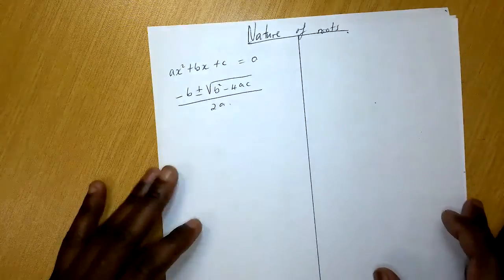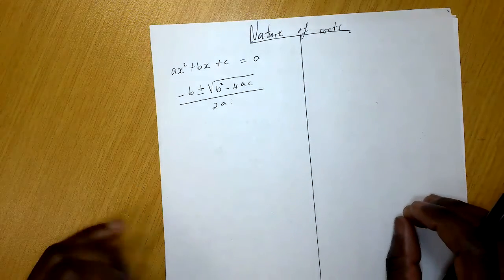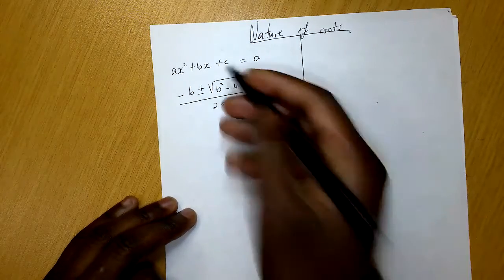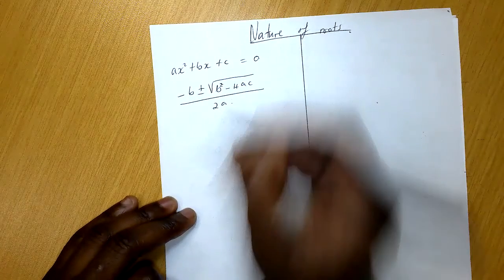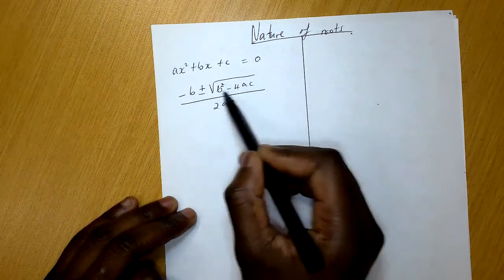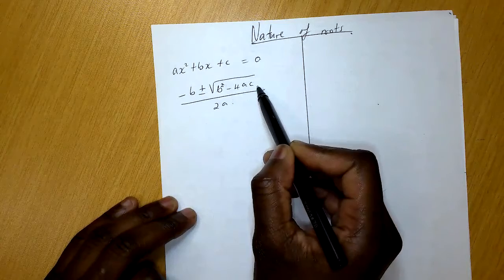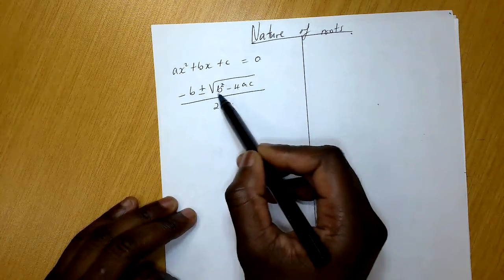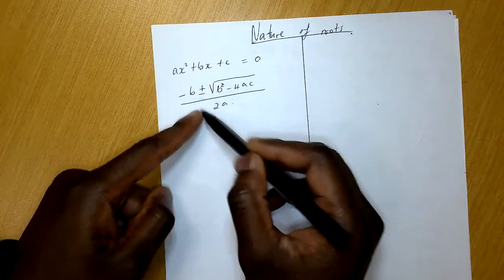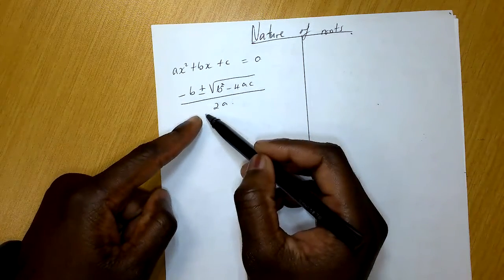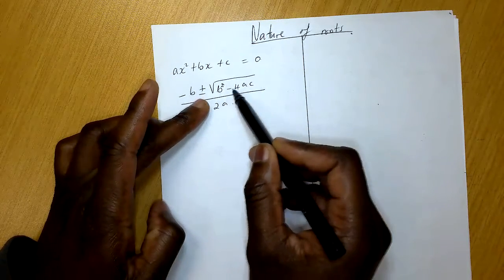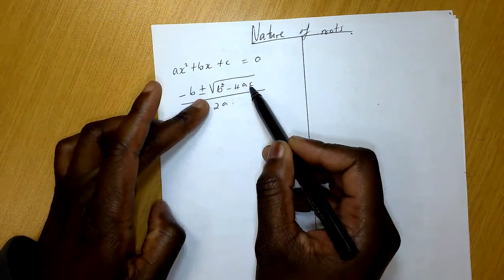So in whatever equation you're given, first you must be able to identify a, b, and c so that you can work it out. But now let's look into this formula. As you can see, inside the root here it's b squared minus 4ac. What we have inside here is the one that actually has an influence on the root that we're going to find. So we can tell the nature of the roots by just looking at b squared minus 4ac.